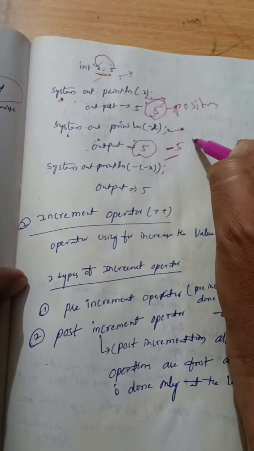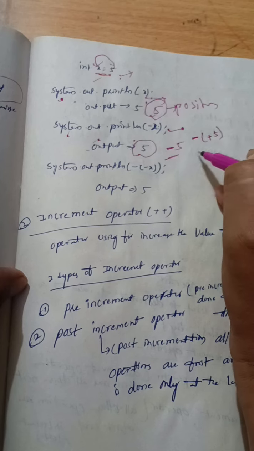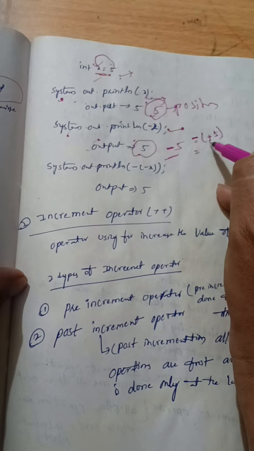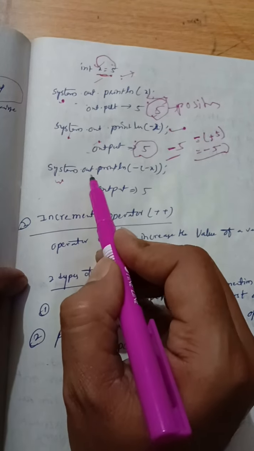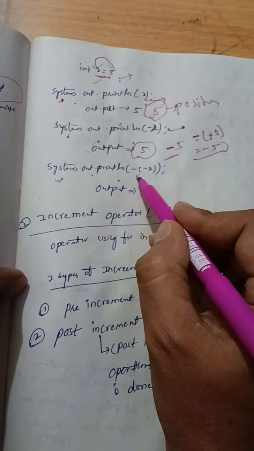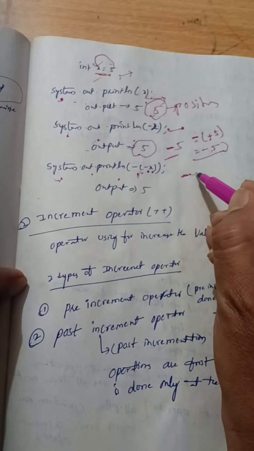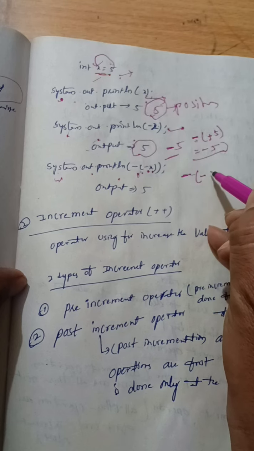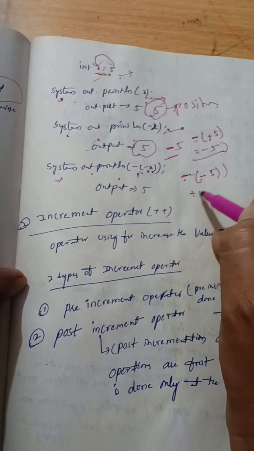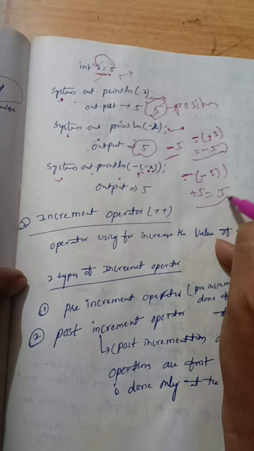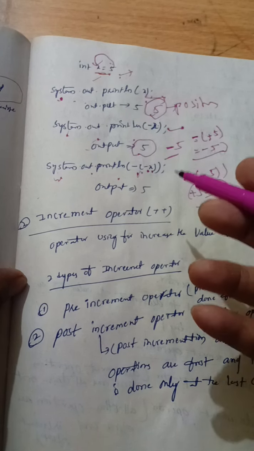How to convert: minus into plus 5 gives minus 5. The output is minus 5. Now the next statement is System.out.println(-(-x)). The value of x is 5, so it is minus into minus, which gives plus 5. What is the result? 5. This is the minus operator, converting positive to negative to positive.